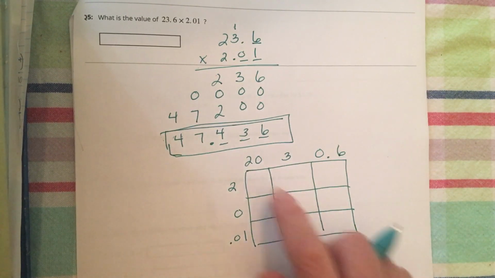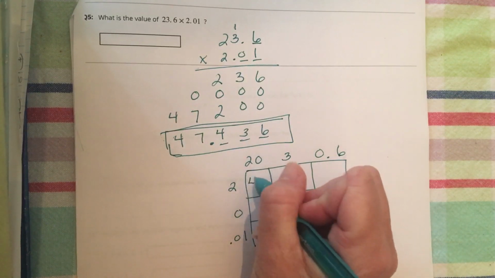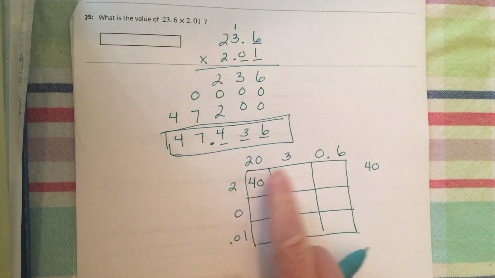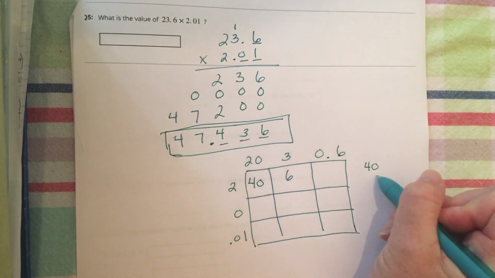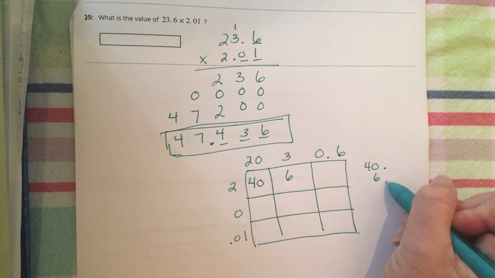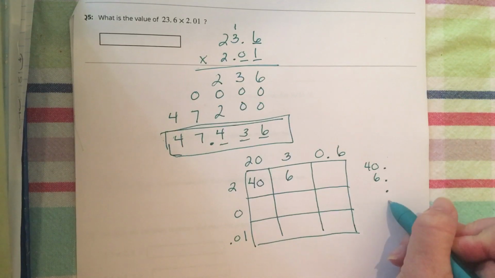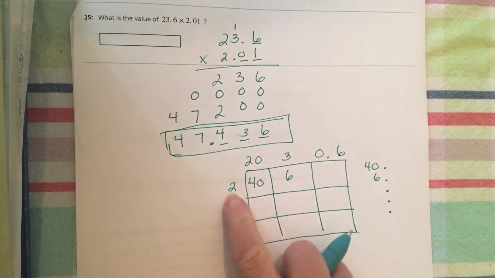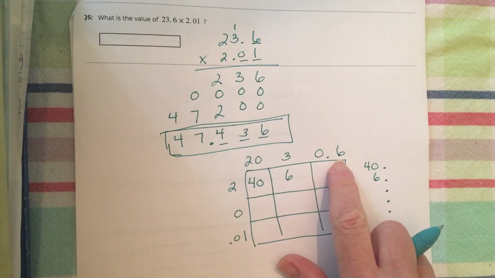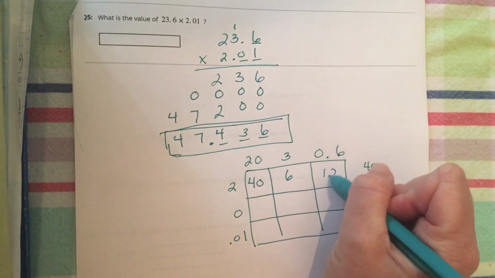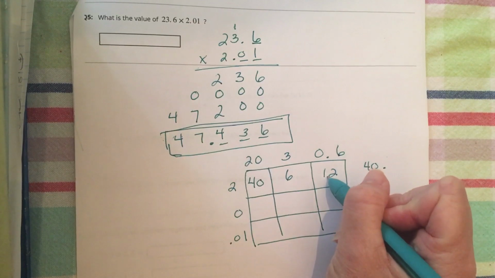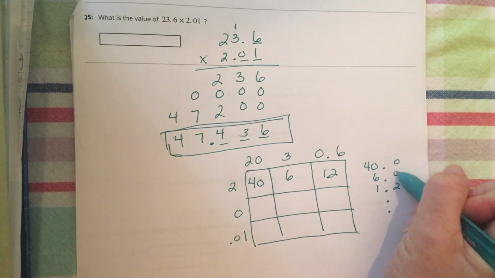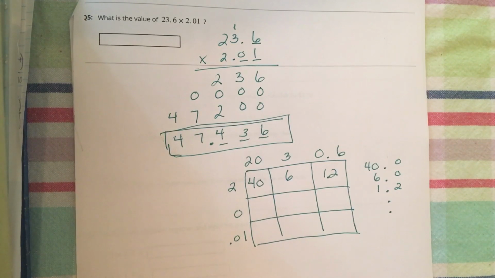And now I'm going to multiply every column and row together. So 2 times 20 is 40. And I'll write that over here. And 2 times 3 is 6. I'm going to really make sure when I'm doing this that I keep my decimals lined up like buttons on a shirt because I am going to be adding them up at the end. 2 times 6/10, well, that's 2 times 6, which is 12, and 1 digit behind the decimal. So 1 2/10. And so right away, I'm going to put some zeros here as placeholders.